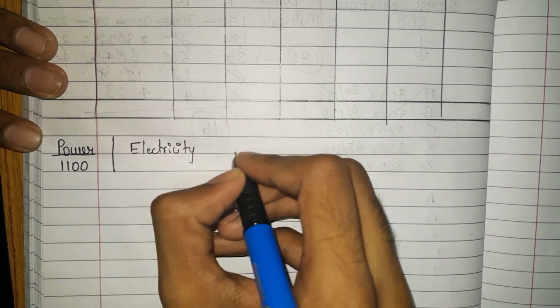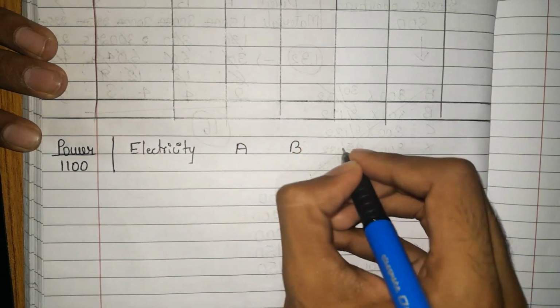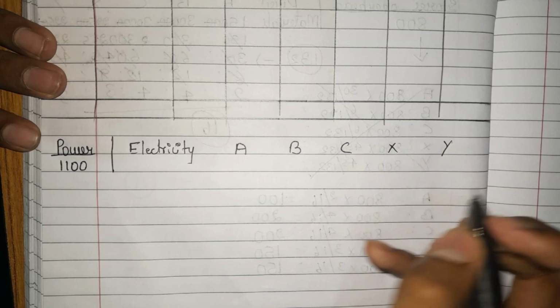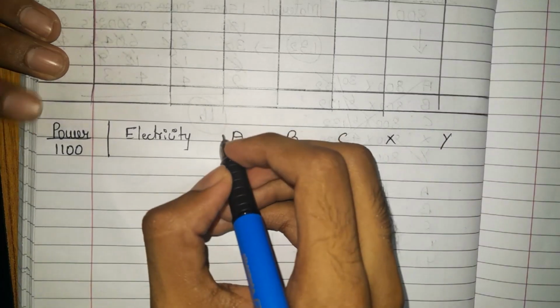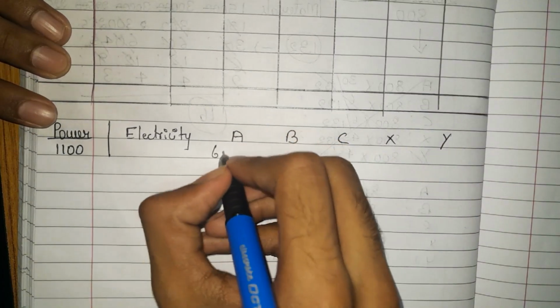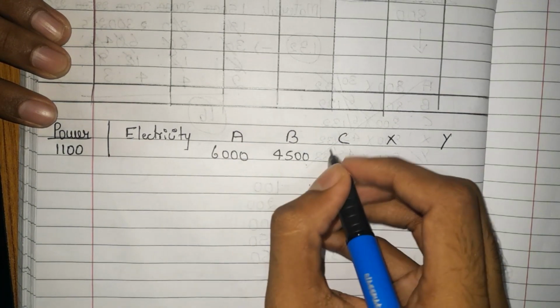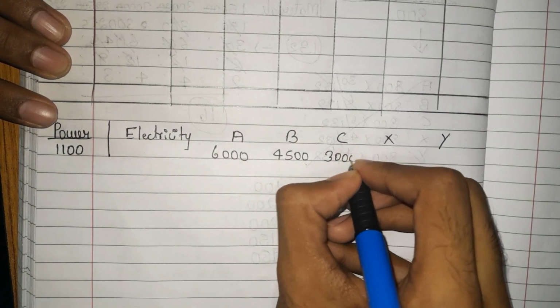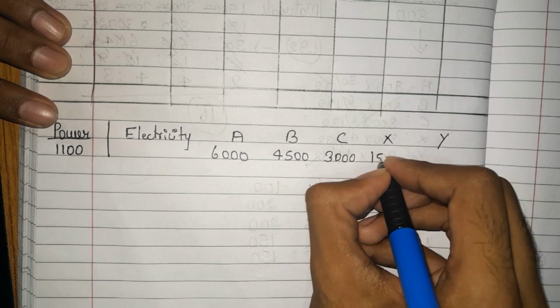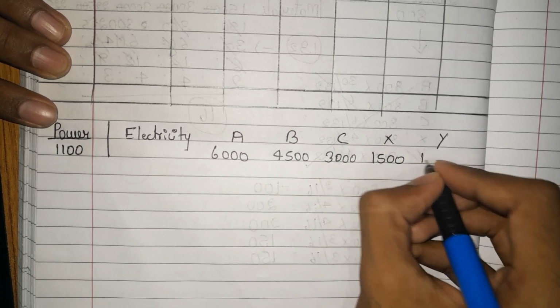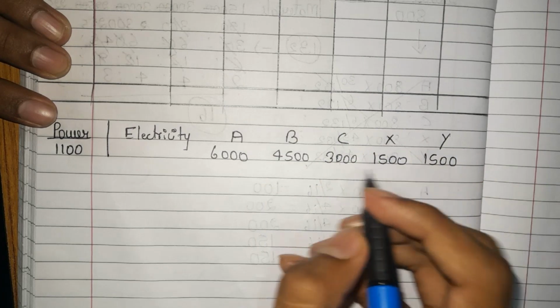So we have A department, B department, C department, X department and Y department. A department is using a total of 6000 kilowatts, B department is using 4500 kilowatts, C department is using 3000 kilowatts, X department is using 1500 and Y department is also using 1500.